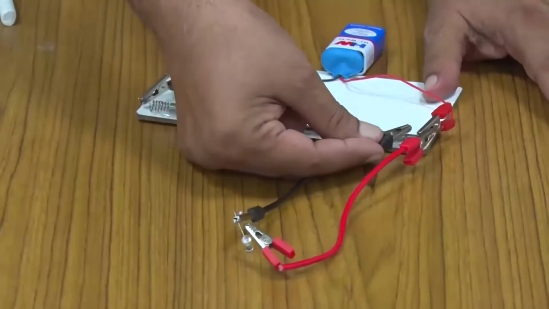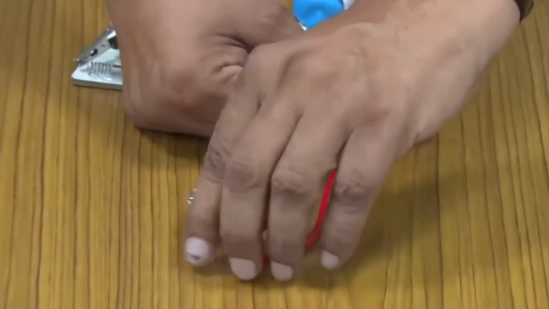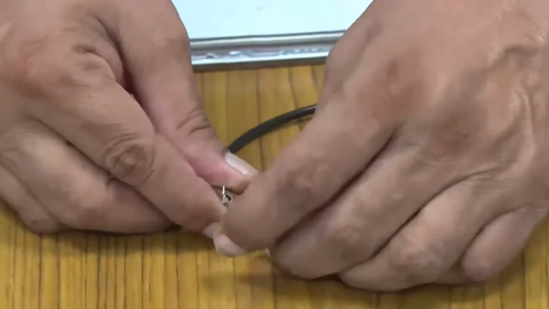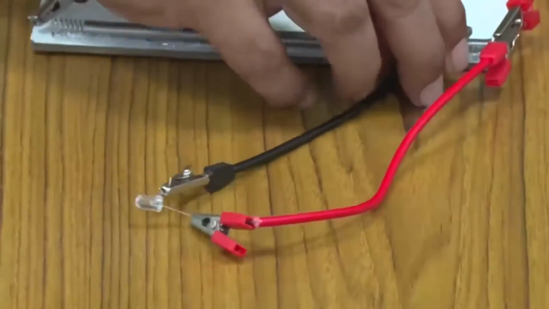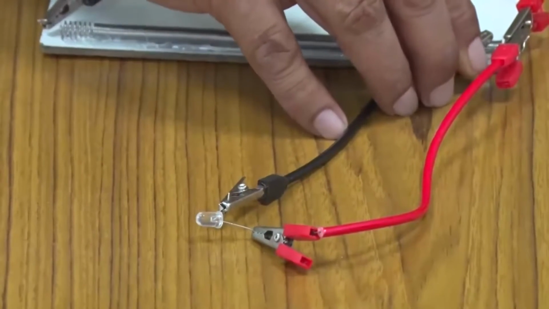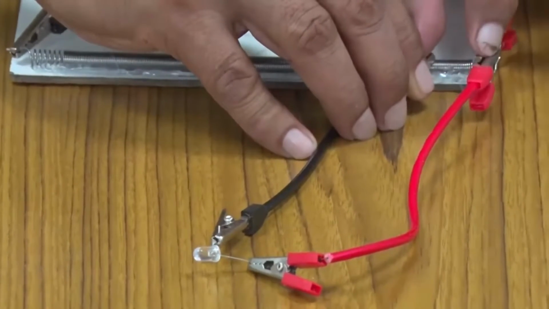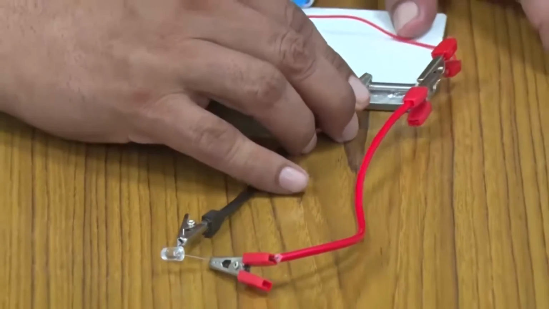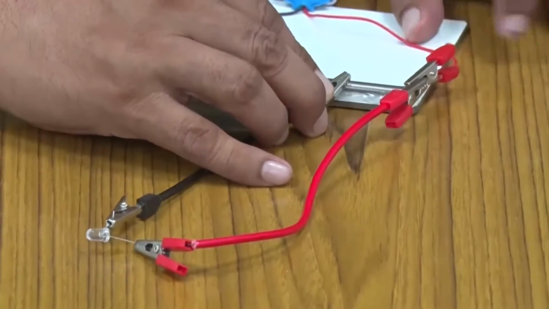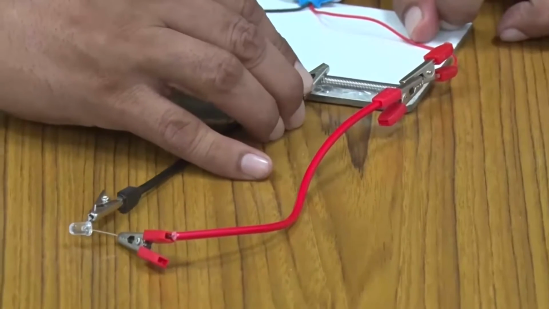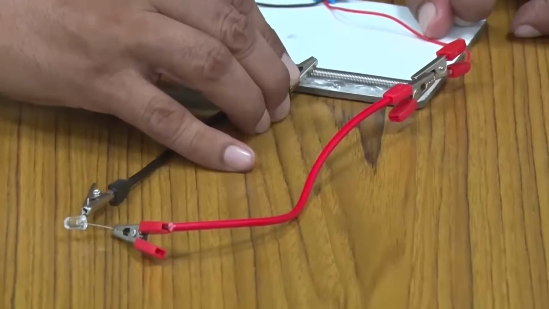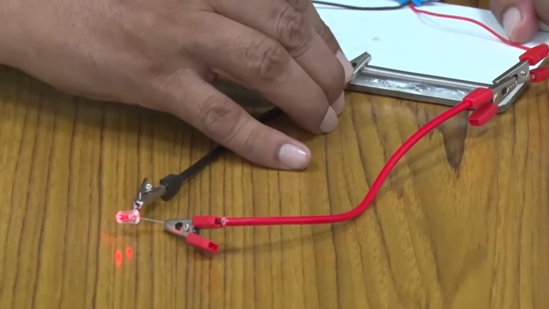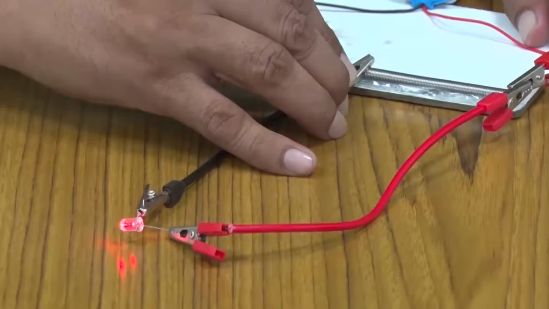So, I am connecting close to this end, so that a very small voltage is given to the LED, and you can see that the LED is not glowing. Now, I am increasing the voltage by taking it away from this end point. It is not glowing, it is not glowing, it is not glowing, and here it is. Here you can see, and you can also see that it is a red LED.